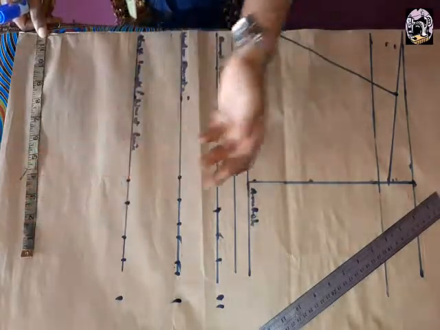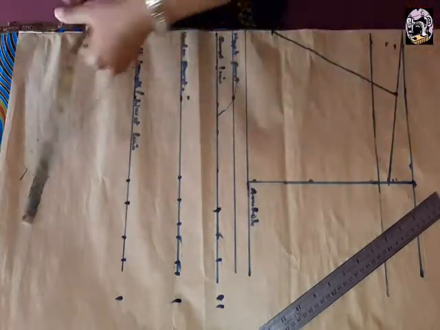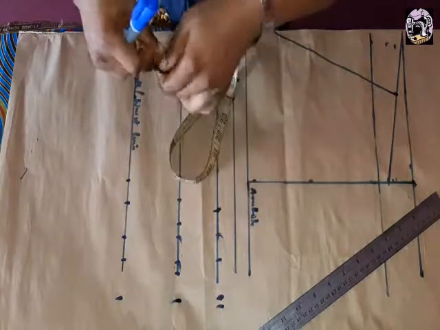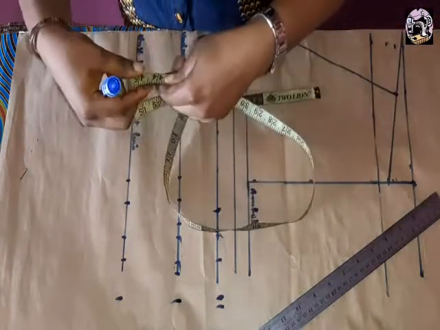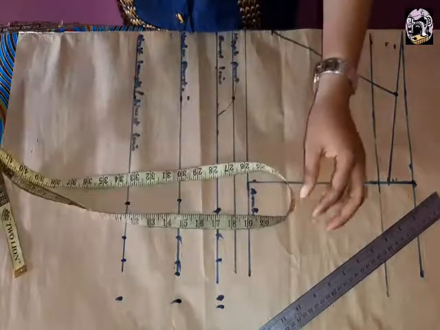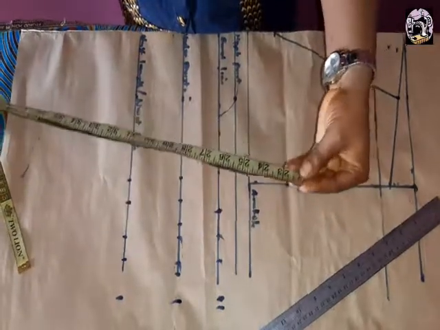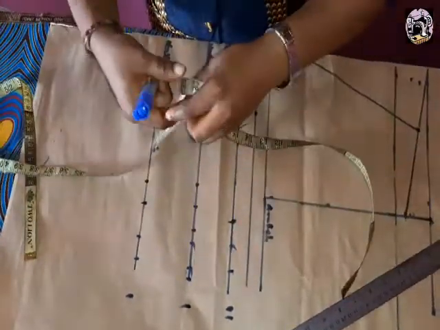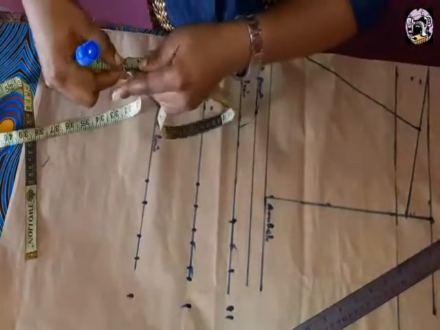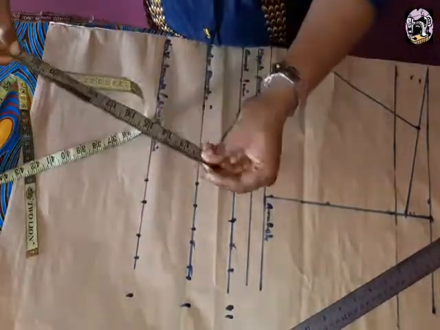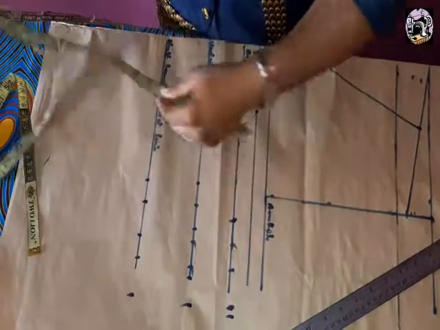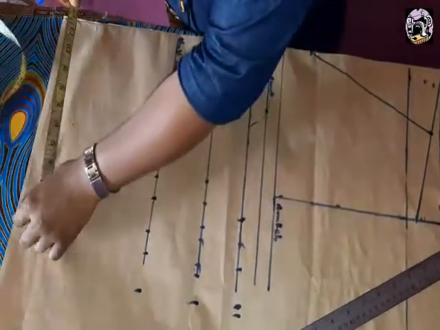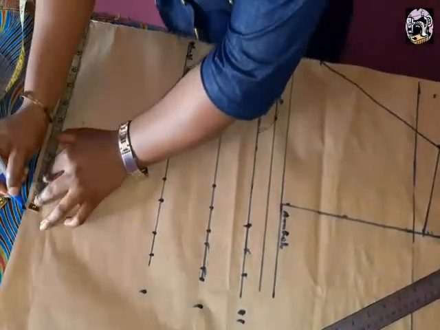And then around the waist, our waist says 44. This is my tape here. I'm going to take my 44 and divide into 2 first. It's going to be giving me 22, and then I'll divide my 22 into 2 again. That makes a total of dividing into 4. It's giving me 11. So I'm going to place it here, my 11 here.